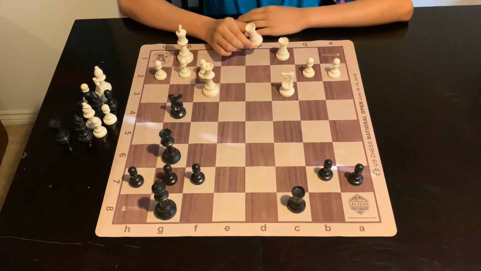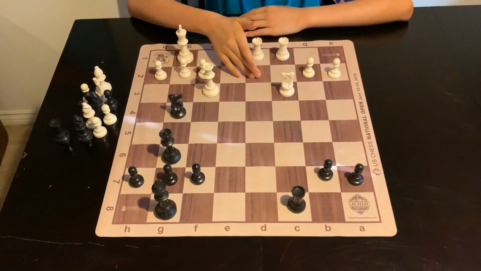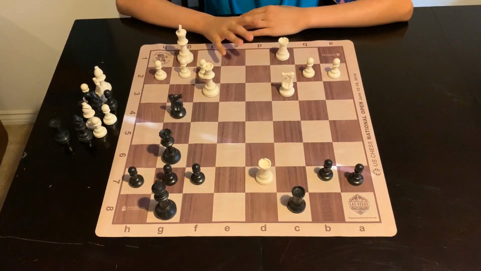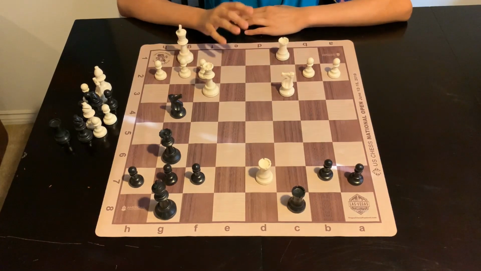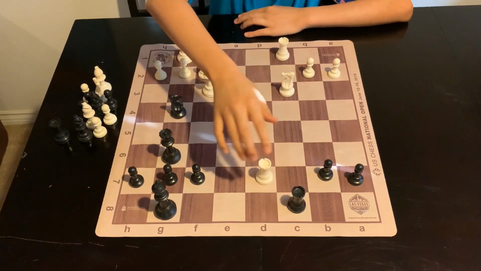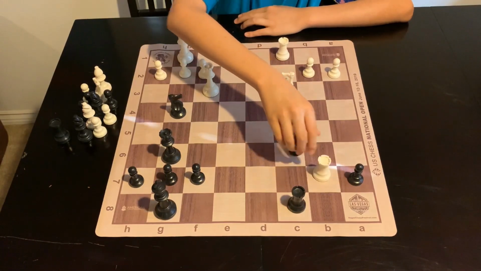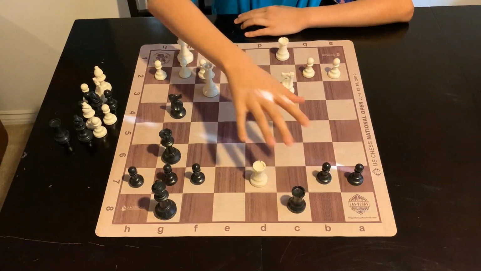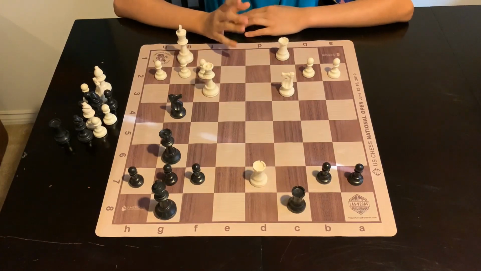Now the Rook also likes to go to the second and the seventh rank. The second, seventh rank is really important because that's where the pawns are. You can take the pawns, you can take advantage and cut off the king. So the seventh and the second rank is really important.